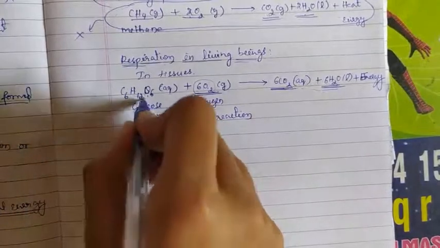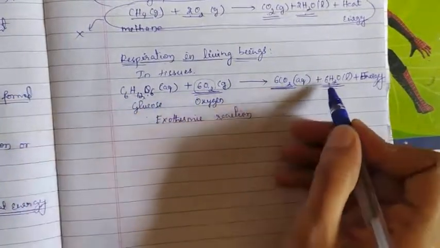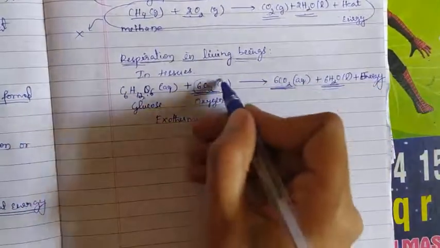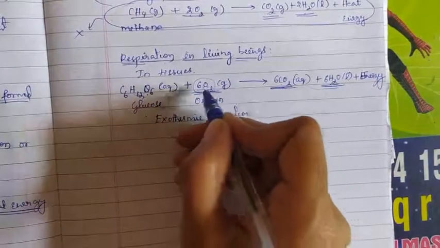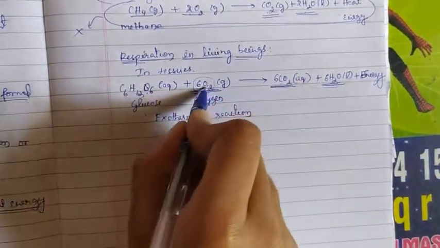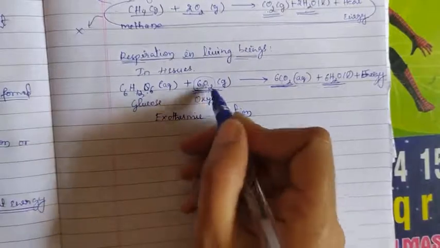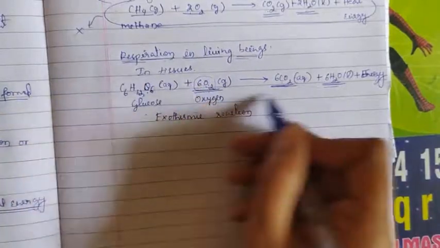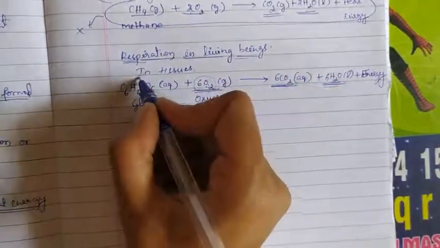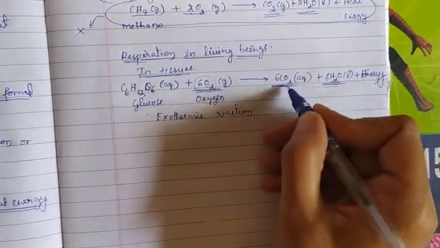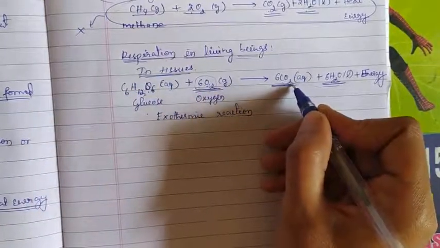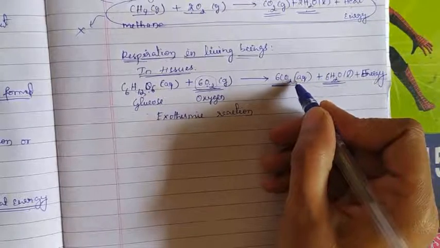Here, glucose breaks into carbon dioxide and water in the presence of oxygen, or when glucose reacts with oxygen. This whole reaction takes place in tissues. On reaction, they form carbon dioxide, in the form of solution, carbonic acid.